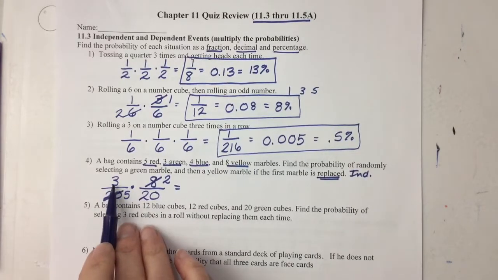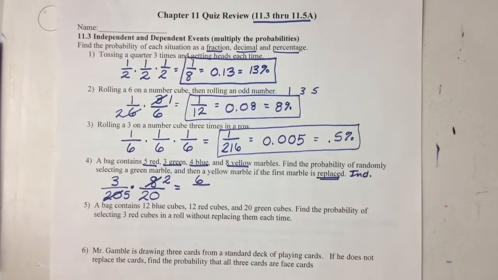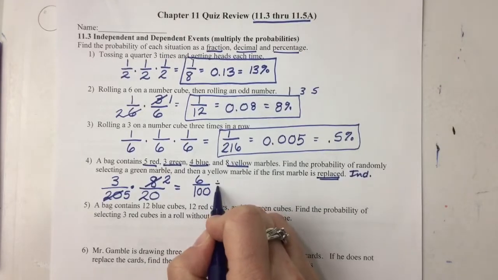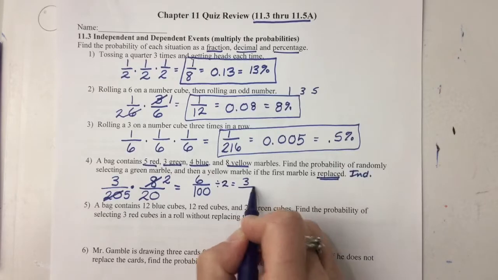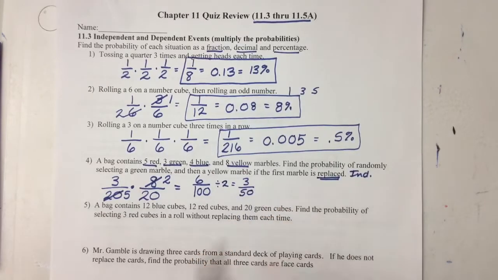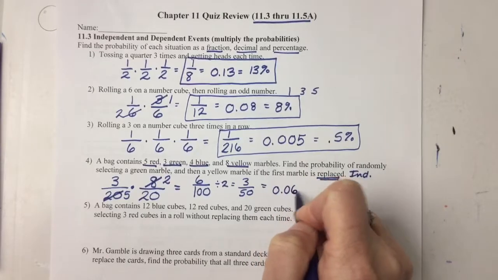Top times top. 3 times 2 is 6. 5 times 20 is 100. I can divide both top and bottom by 2, giving me 3 over 50. So if I have 3 over 50, that is my fraction. My decimal is 0.06.